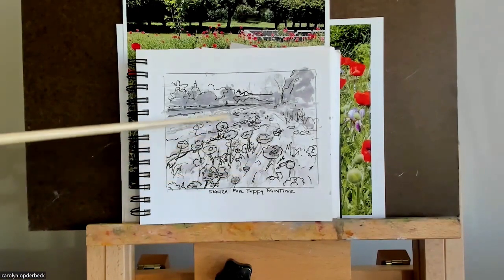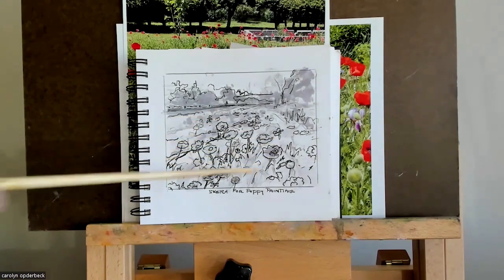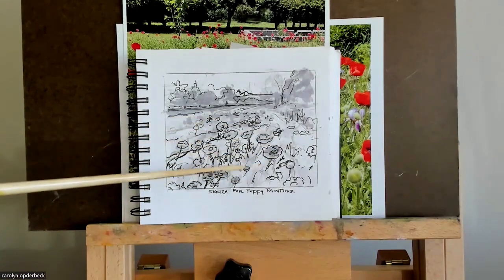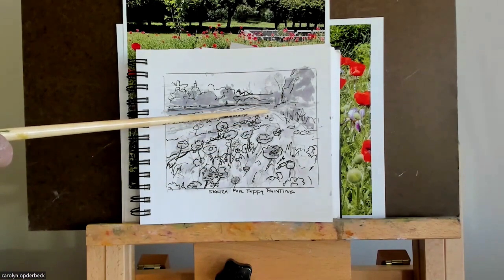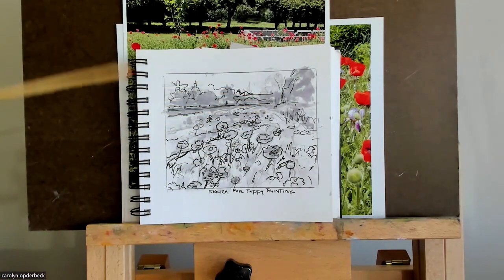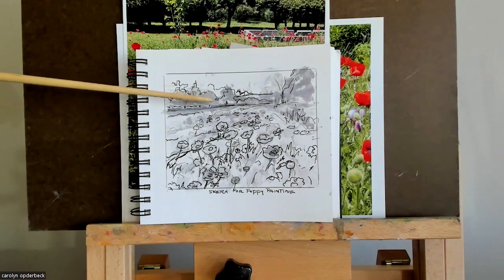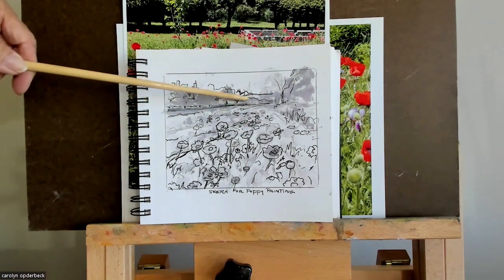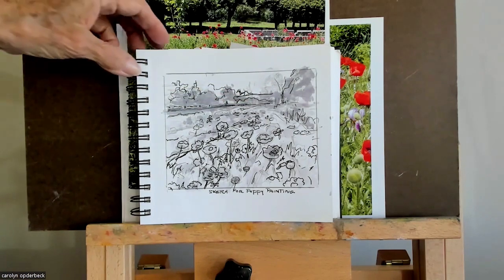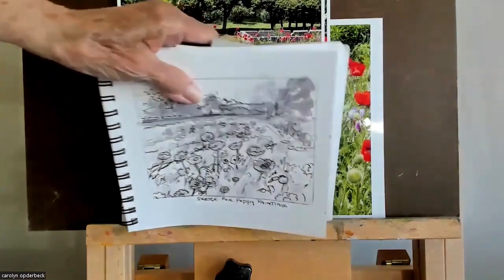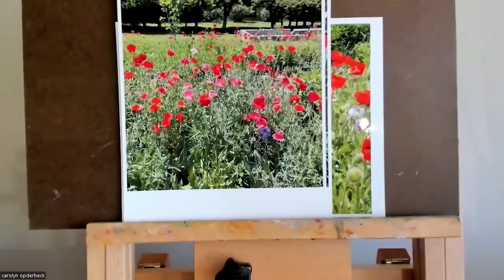I want poppies in the foreground that will be my focal point, and then going back into the distance. Initially I was using a photograph that had trees and the mountain, a little bit of sky. And I thought that's what I was going to do, and then decided that I would change my mind. It wasn't what I wanted.